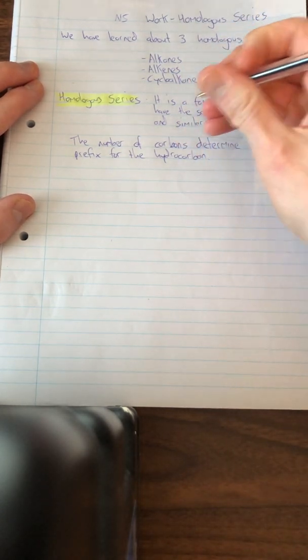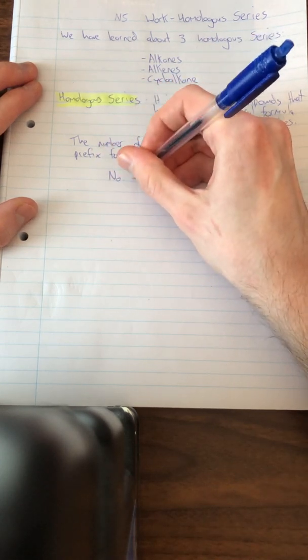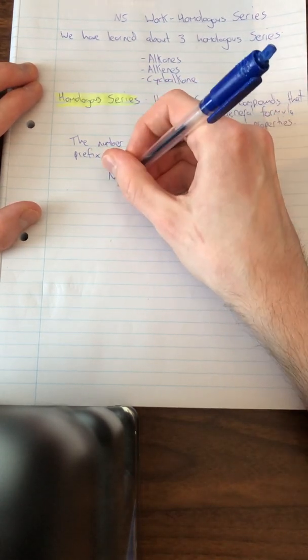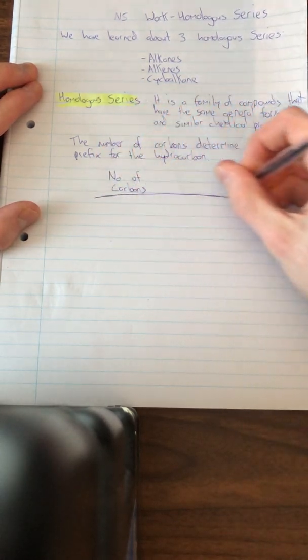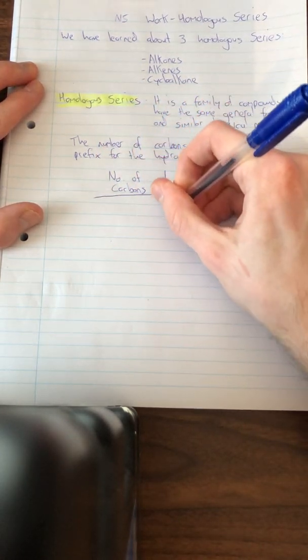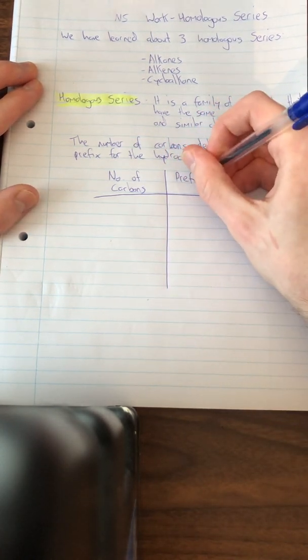And what we mean by that is, if we put a wee heading, number of carbons, and then the prefix.